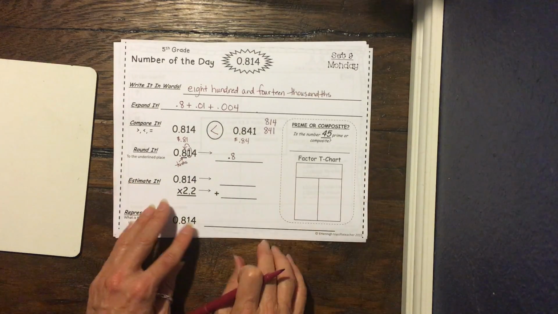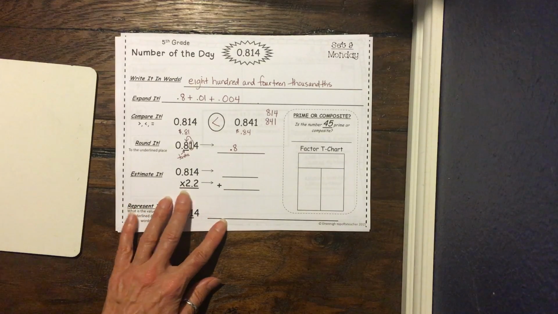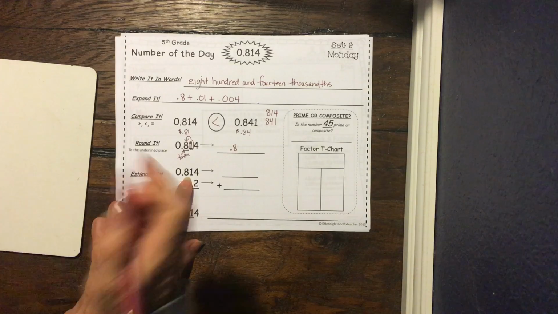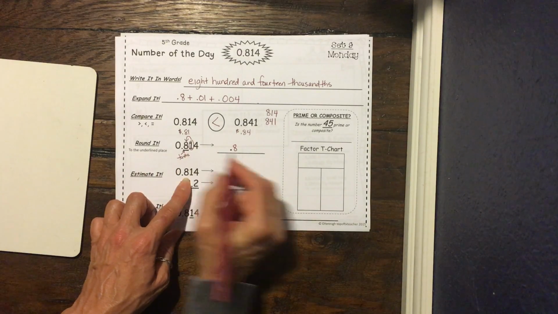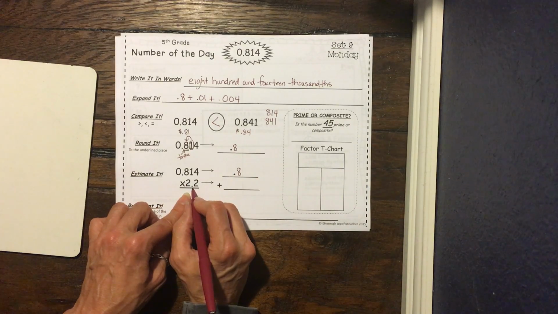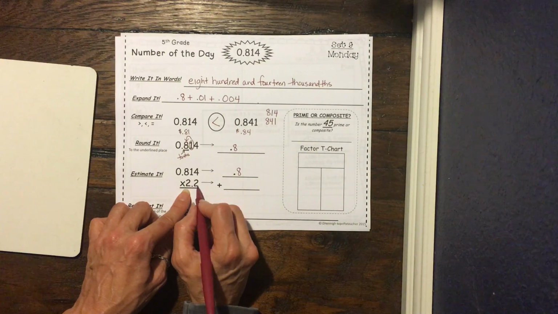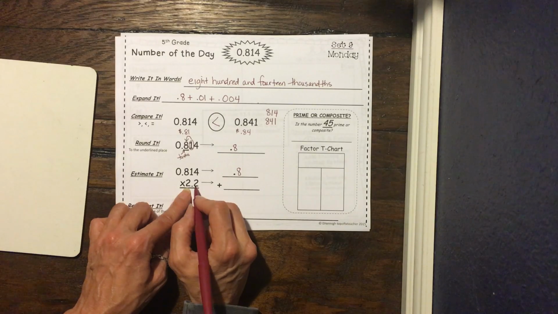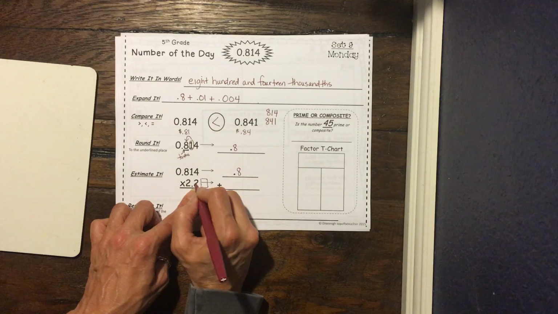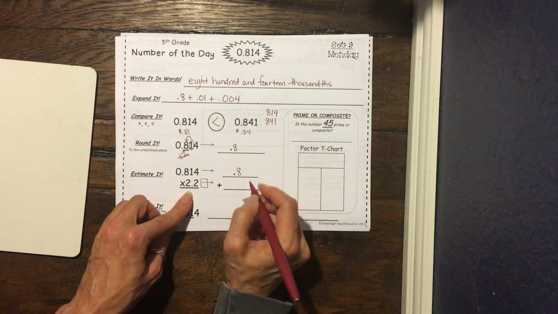All right, we're going to estimate it. So we're going to go ahead and estimate this. We'll just estimate it to the tenths place, okay? So we've already done that to this number, so we already know that this is 8 tenths. And if we're going to round this, this is $2.20. Okay, so if we're going to round to the tenths, well, there's nothing after this, so it's not going to change the 2.